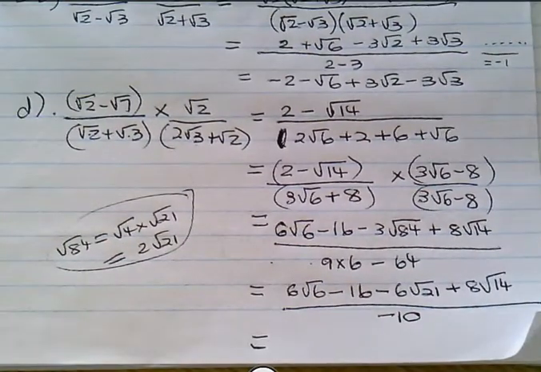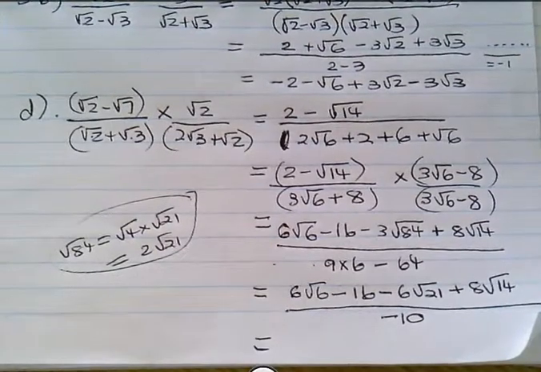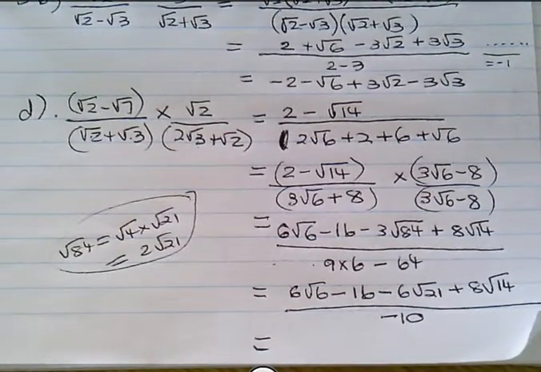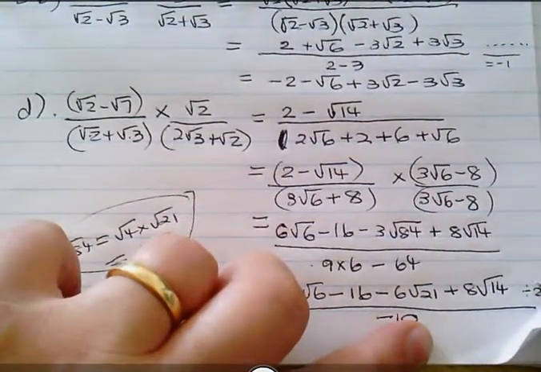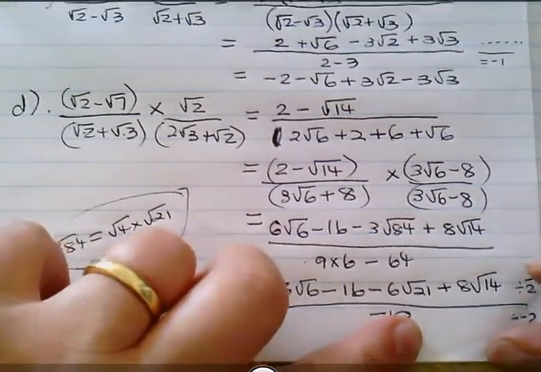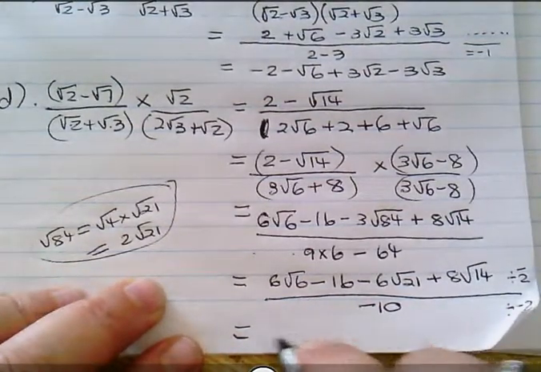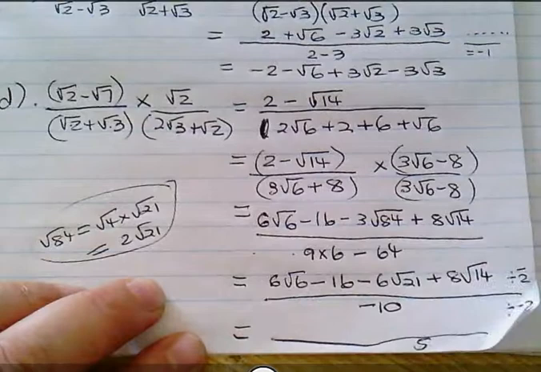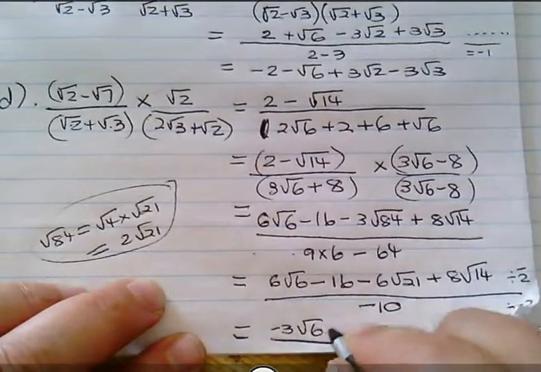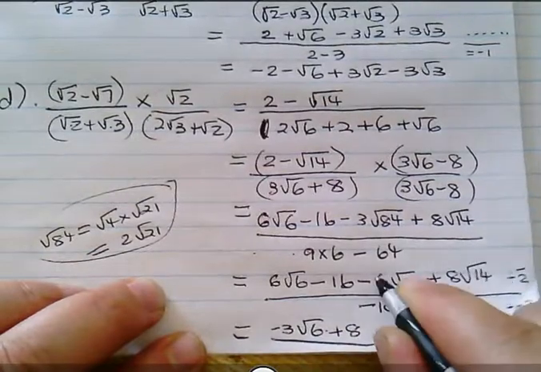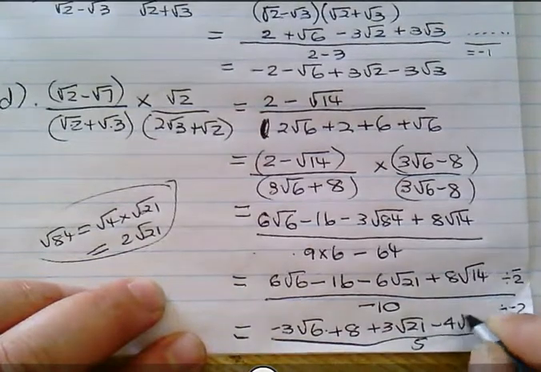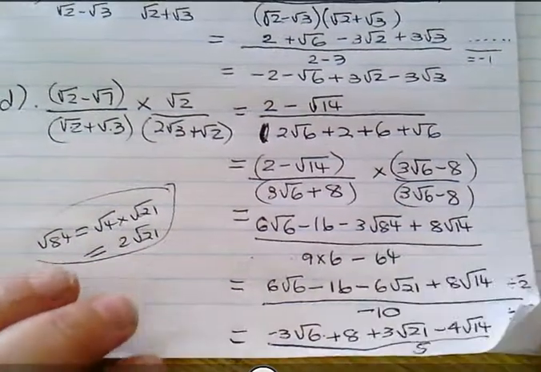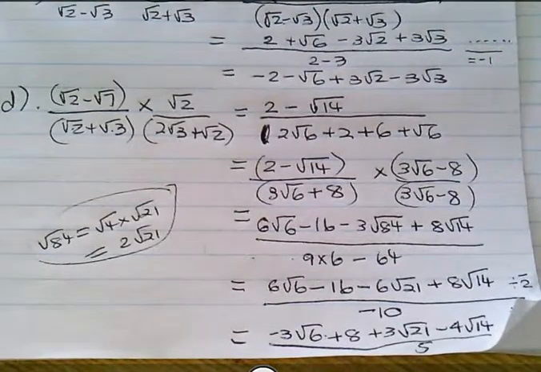Don't divide by, oh, wait, stop. You can still simplify. Can't you divide everything by 2 as well? So what we're going to do is divide everything by negative 2. Do you see what I'm doing? I'm going to divide the numerator and the denominator by negative 2. So on the denominator, I'm going to have 5. So divide by negative 2, negative 3 root 6. Divide by negative 2 plus 8. Divide by negative 2 plus 3 root 21. And divide by negative 2 minus 4 root 14. You could have done it in 2 steps. You could have fixed your negatives first and then halved everything.